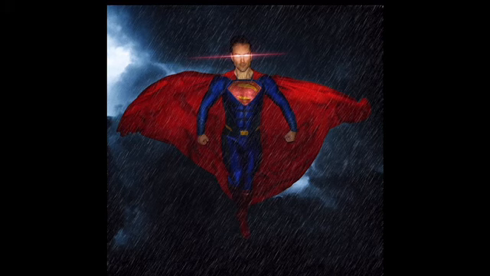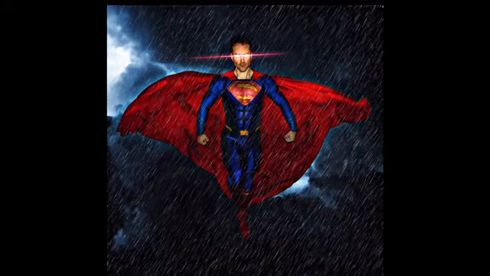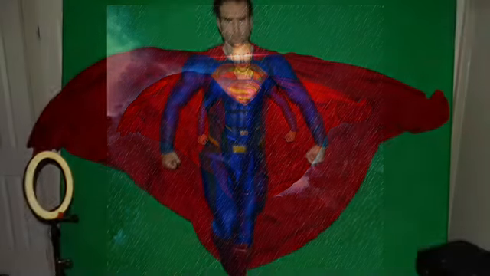So now I have a few different versions of each photo, and I can export them as I want, and then I'm basically ready to use those photos on Instagram.